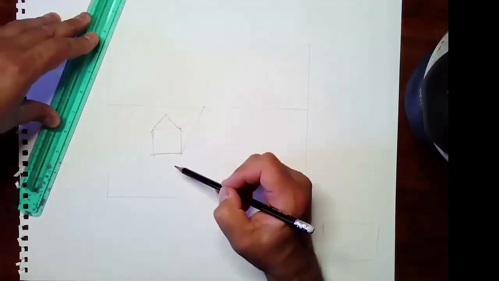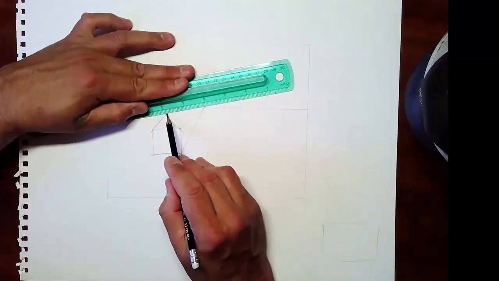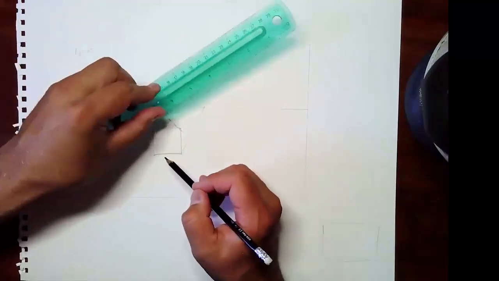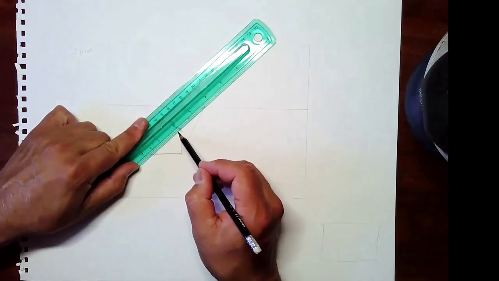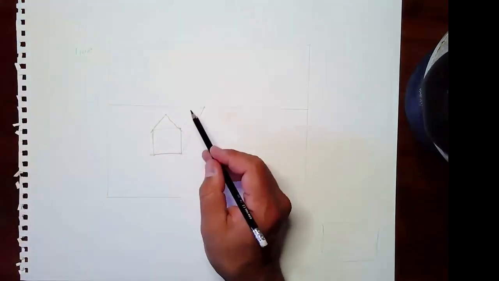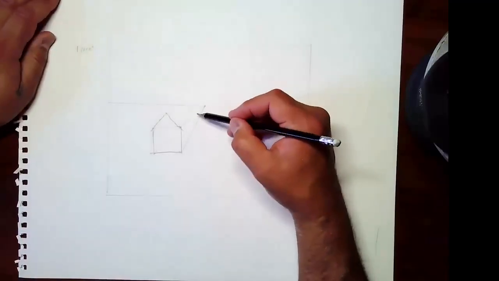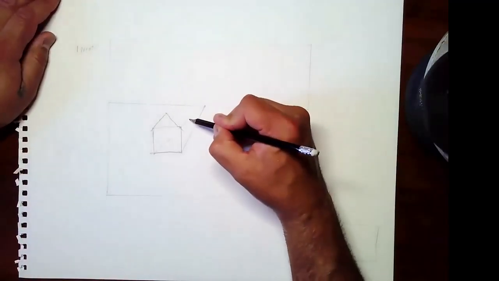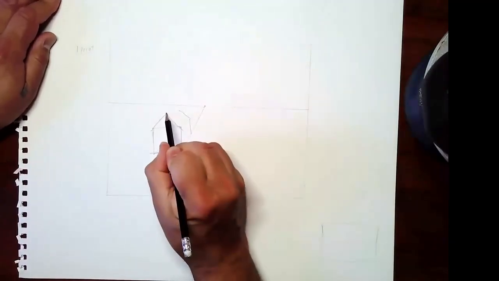So all lines converge at that point. And then I can do this, right? And then behind, you guys can't really see it, but there's this kind of invisible line behind, and it all corresponds. And once I have that single vanishing point, then I can go ahead and put in the other elements of my house.